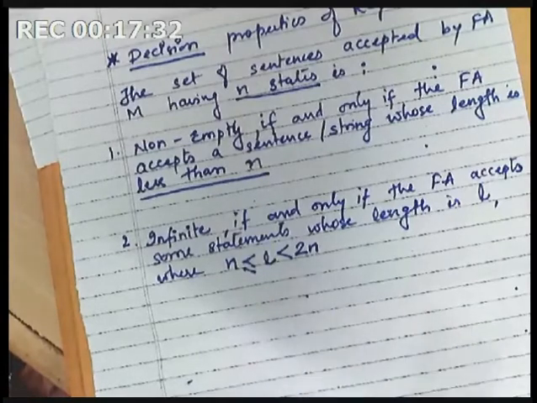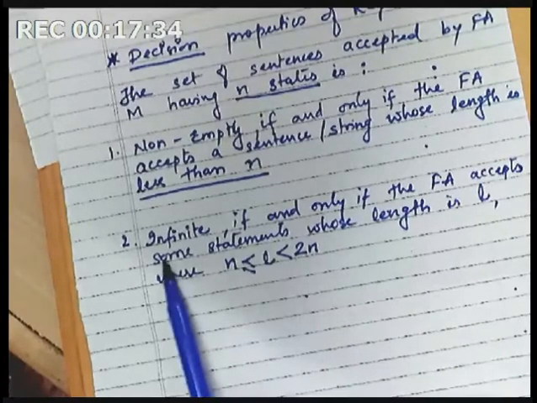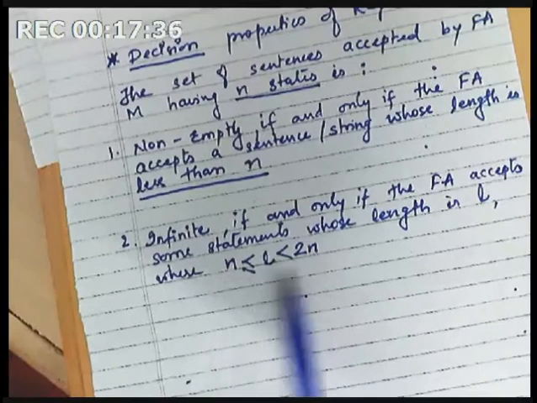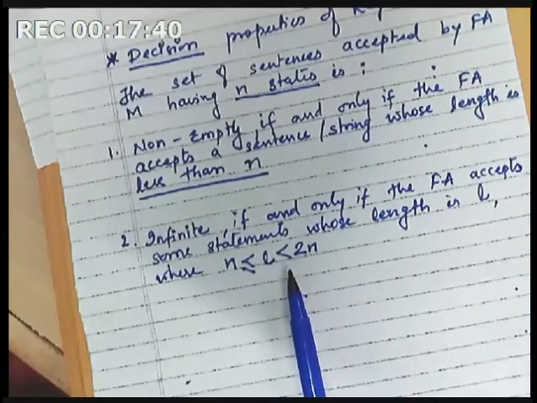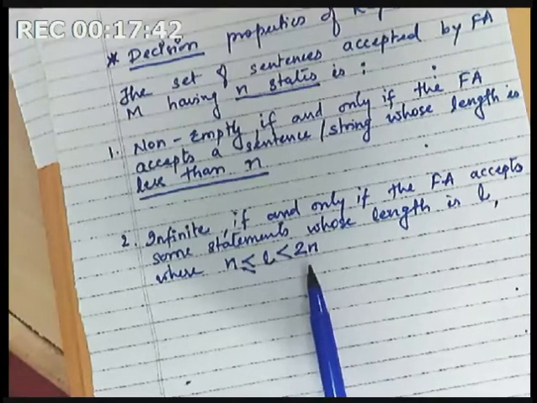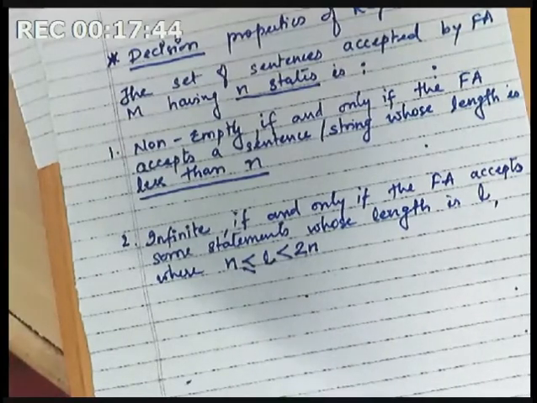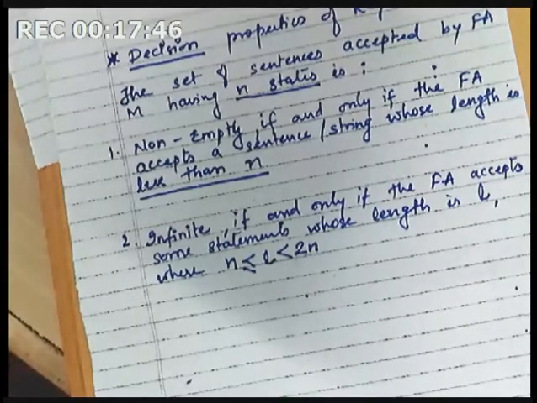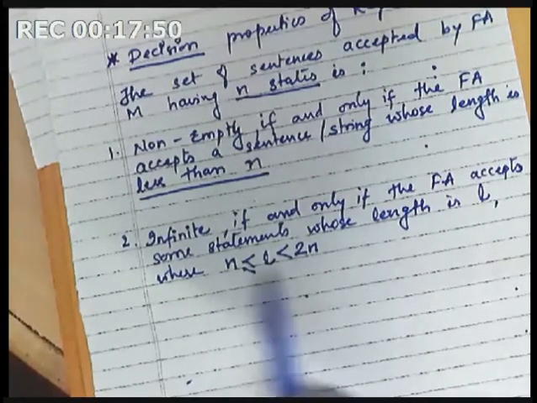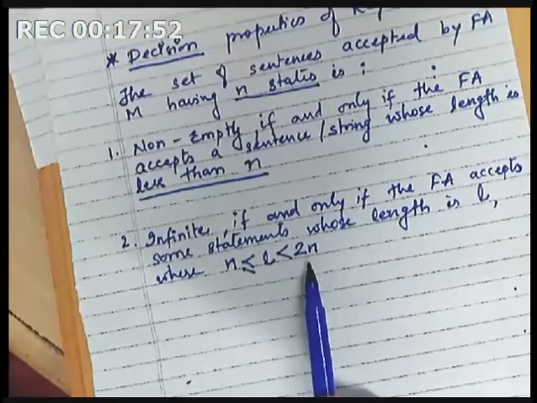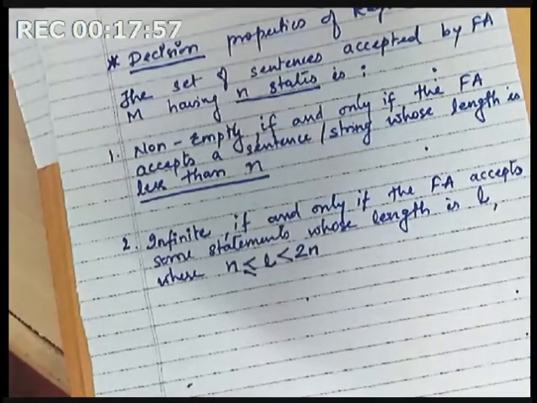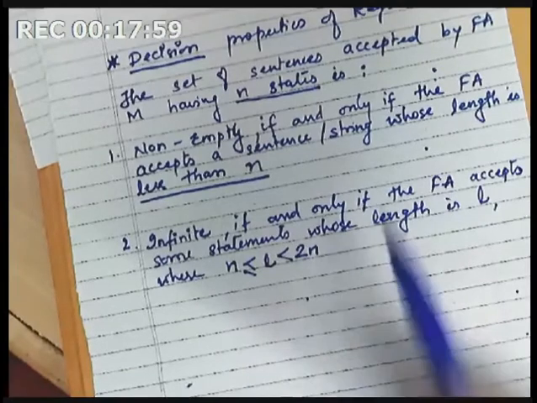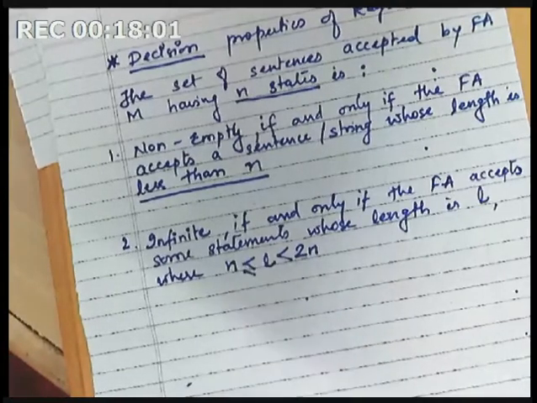And whether the given language is finite or infinite depends on the size of the different strings in the given language. If you can generate more strings where n minus 1 states are not required, then you can say it is infinite.